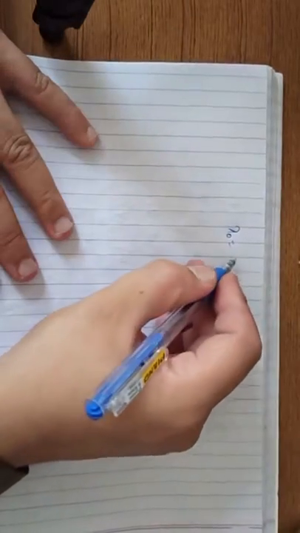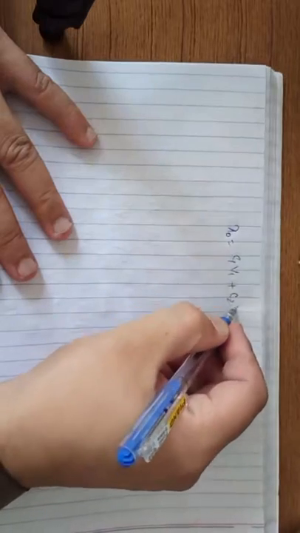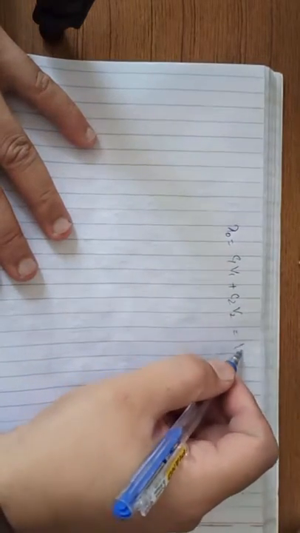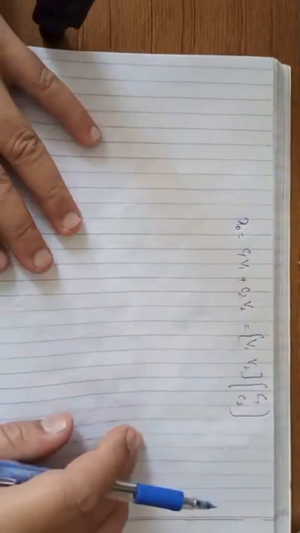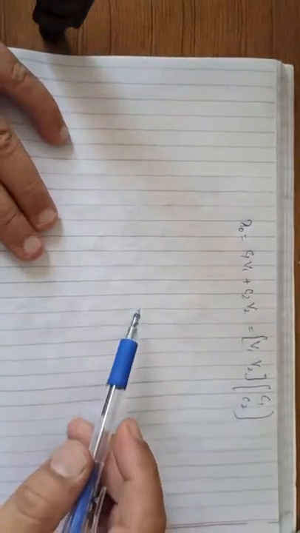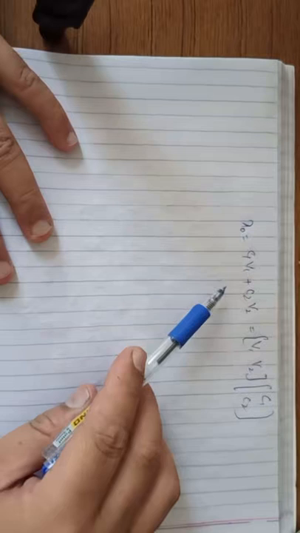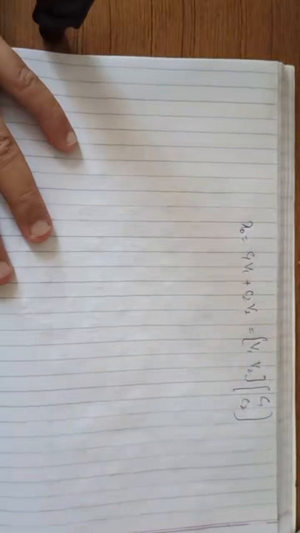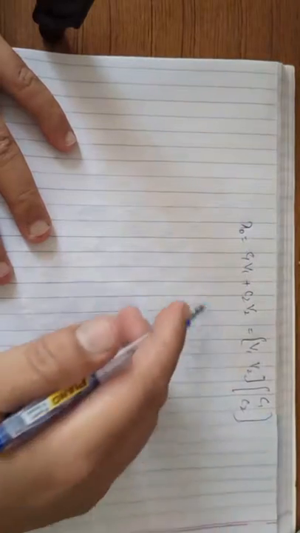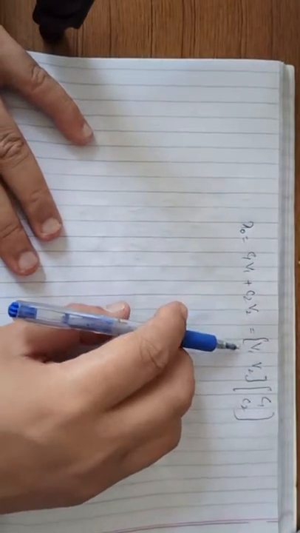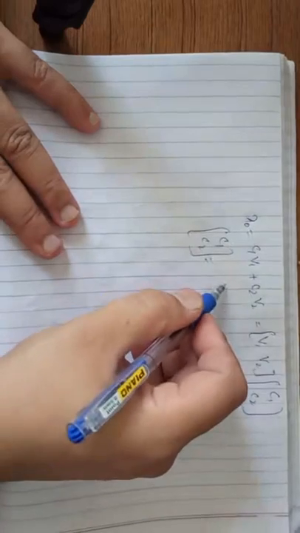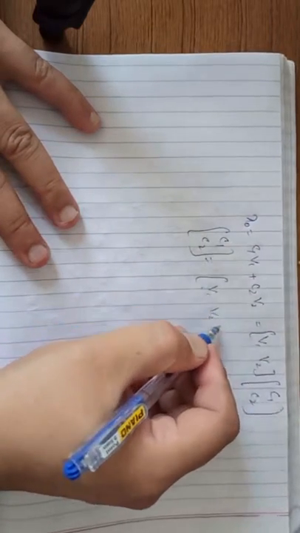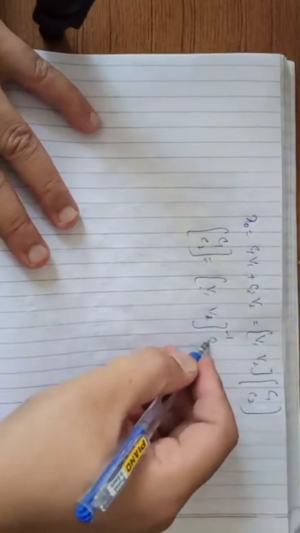Then x naught can be written as c1 times v1 plus c2 times v2, which can be written as the matrix [v1 v2] times [c1 c2], because these two vectors v1 and v2 span R squared. So c1 and c2 can be found simply by taking the inverse of [v1 v2] times x naught.